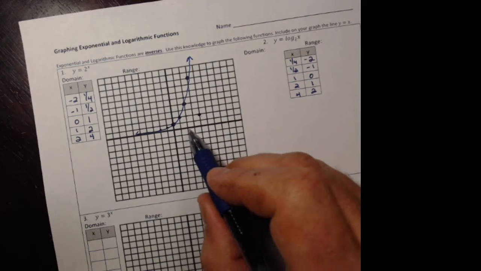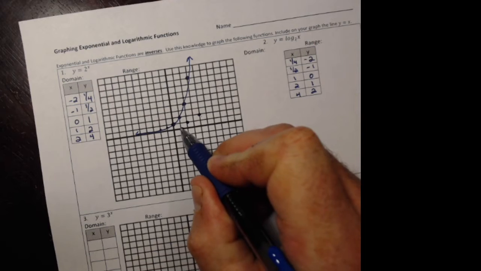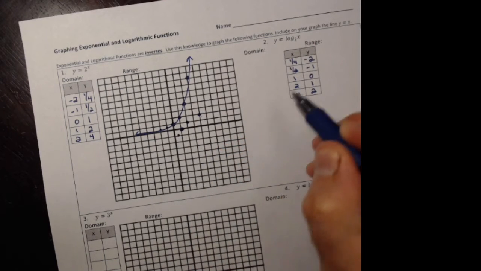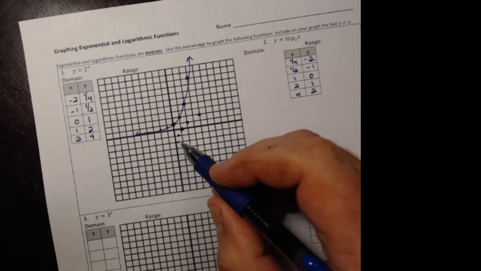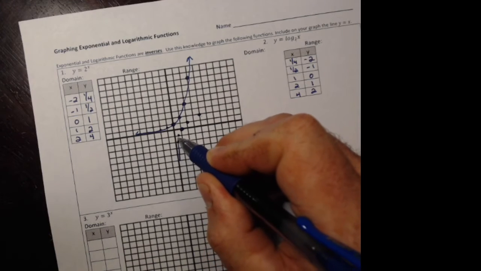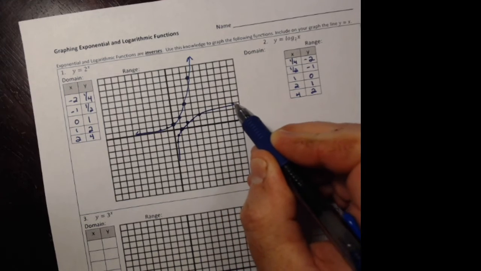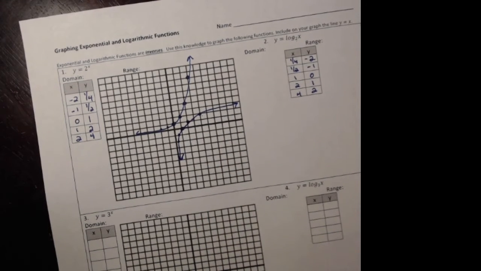So 2, 1, 1, 0, 1 half, negative 1, 1/4, negative 2. Okay, so look how that asymptote changed here. Here's what our logarithmic function is going to look like. And if we graph that on a calculator, we'd see the same thing.